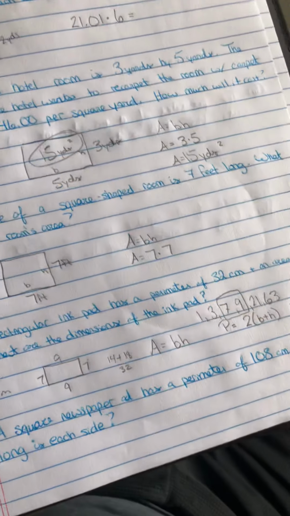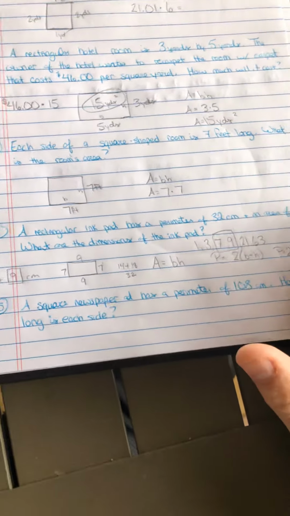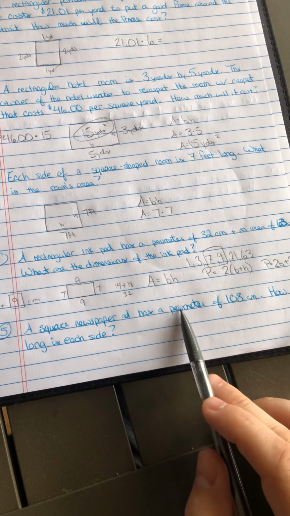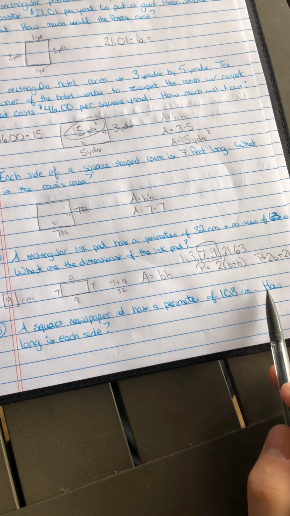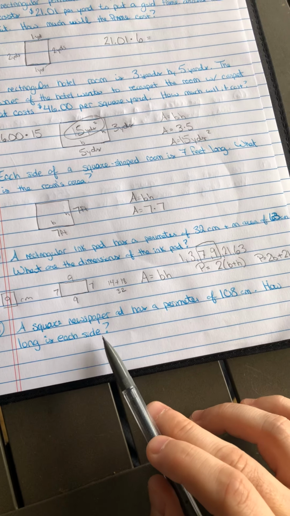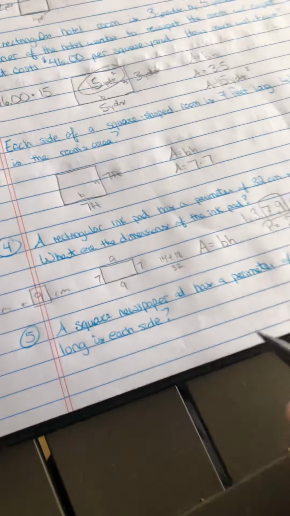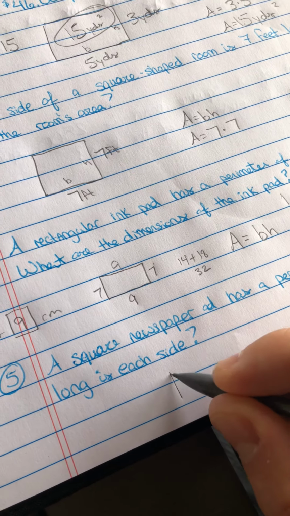All right. Got a couple questions left. A square newspaper ad has a perimeter of 108 centimeters. How long is each side? Okay. So it says a square newspaper. That means we know squares are the same on each side.